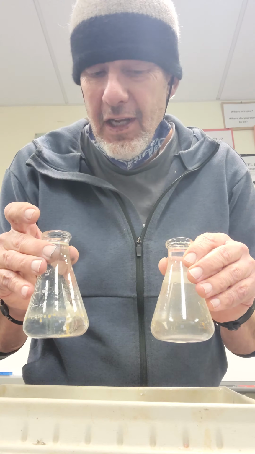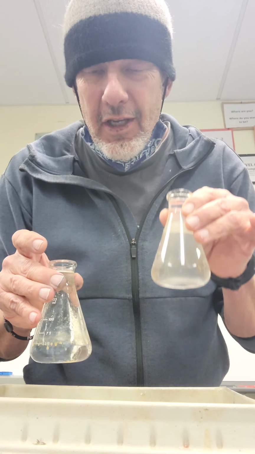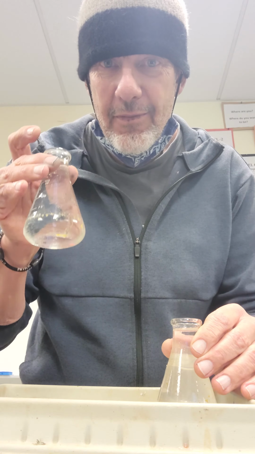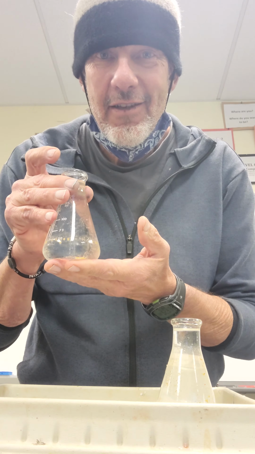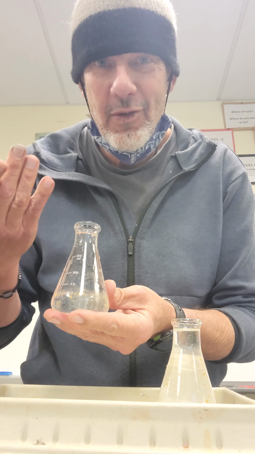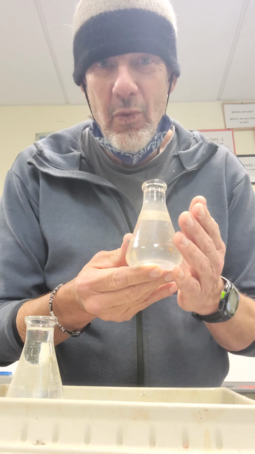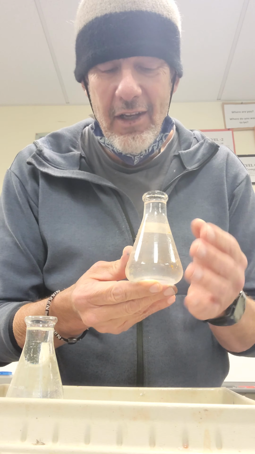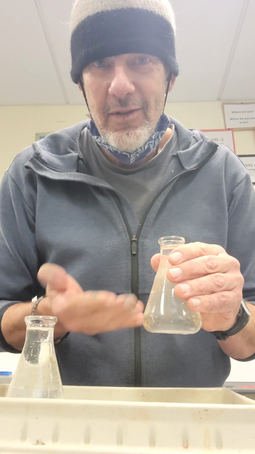Okay, for the last demo, we're going to mix it up. We determined in the first demo that agua frío, cold water, was more dense than agua caliente. In the second experiment, we determined that water with salt dissolved was more dense than water with nothing dissolved.